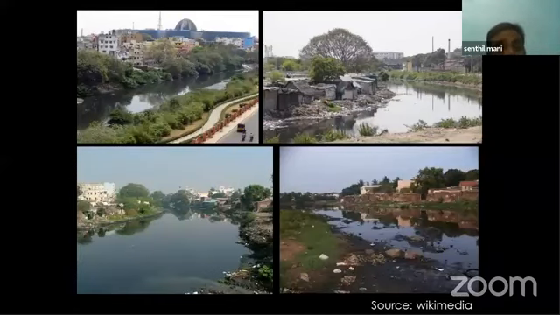All along the edges, the rivers are encroached by slums. Clearing the encroachments along the banks helps the catchment of rainwater. Avoiding the dumping of garbage may protect the rivers.